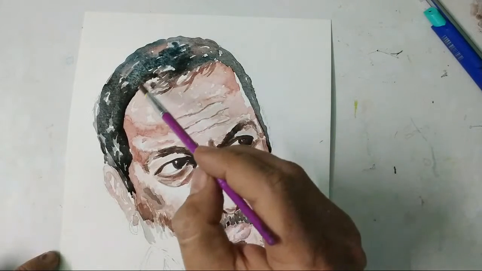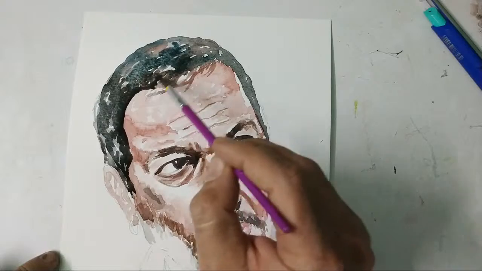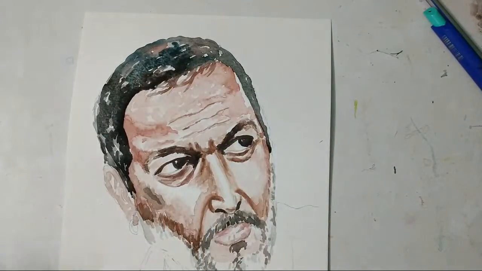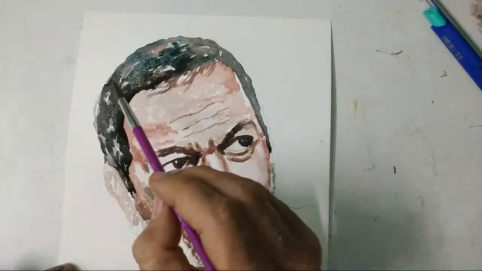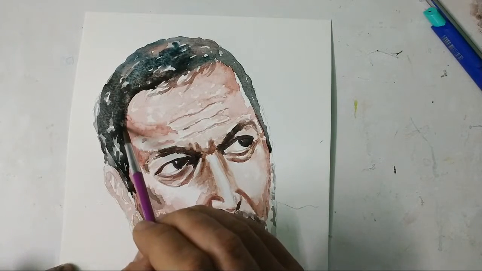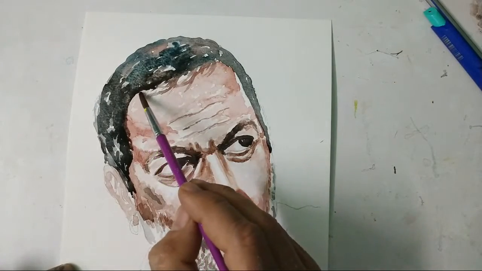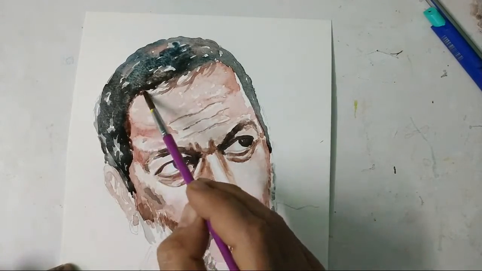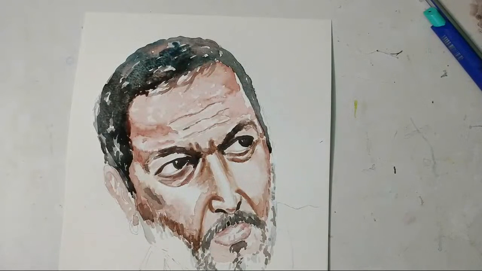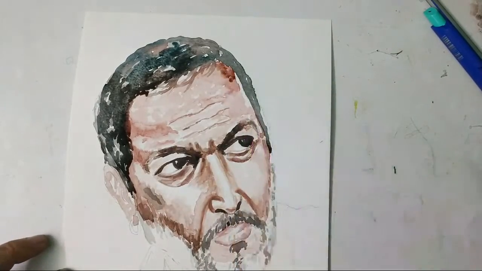This is the end of the face, so here end of the hair area. And just the edge will be done with a little bit of brown, with a little bit of red to show the edge of the face.